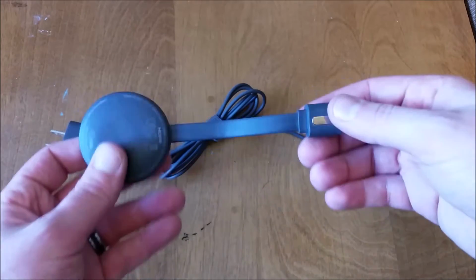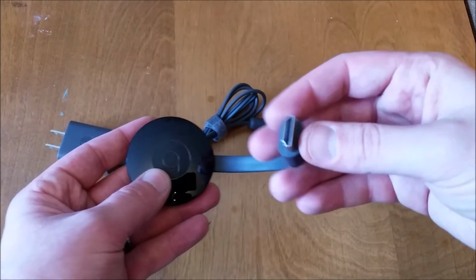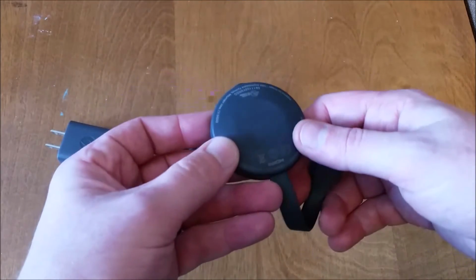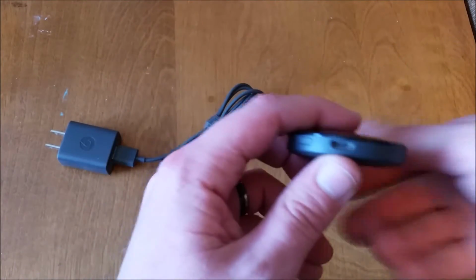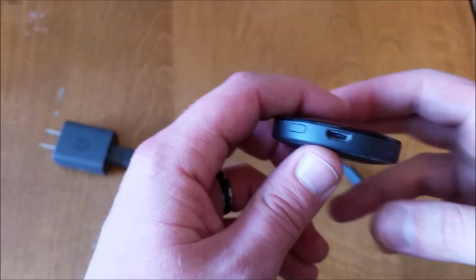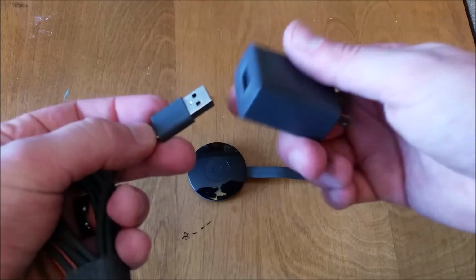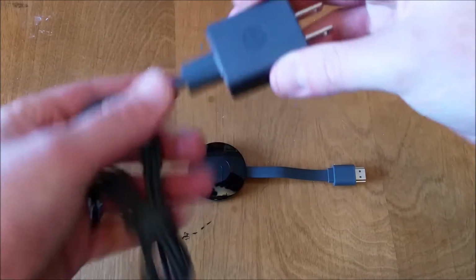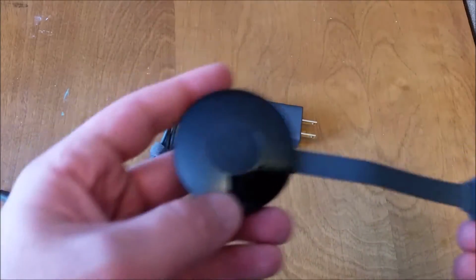This is a Google Chromecast, second generation. Comes with a HDMI port, a very, very interesting, very small device, and it plugs in. It gets its power from a USB mini. You can plug it into your TV, you can plug it into here for power, and then once you have that running, you have to connect this.